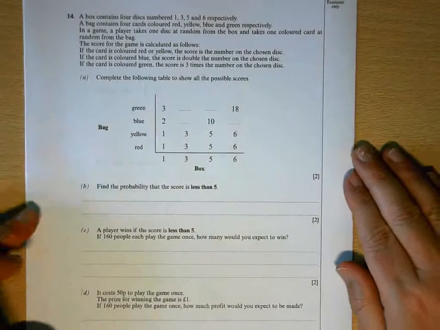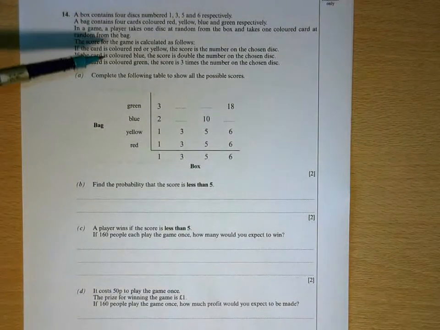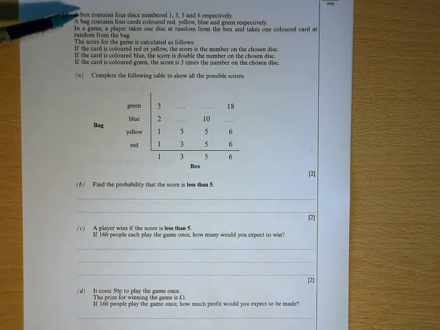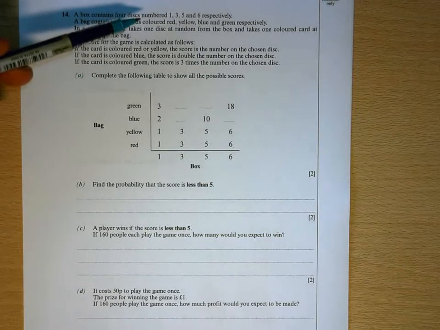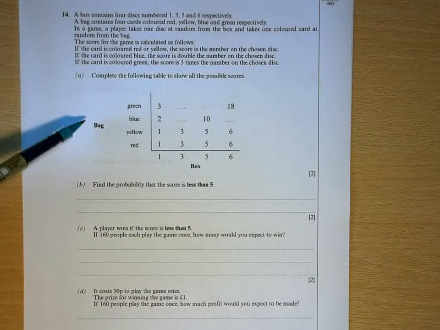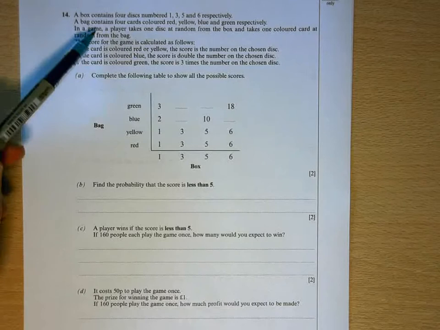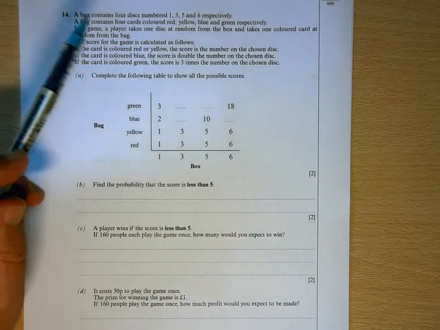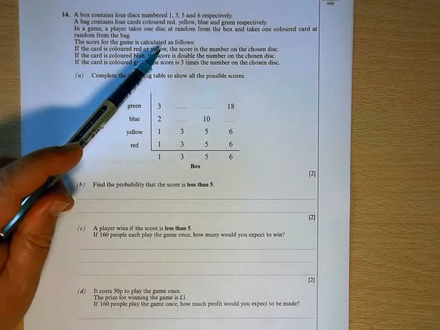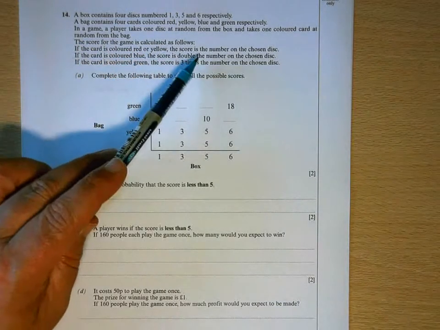Games of chance. As you know, these come up pretty regularly. What we need to do first of all is find out what the rule is for filling in the table. So we've got a box containing 4 discs numbered 1, 3, 5 and 6 respectively, and a bag which contains 4 cards coloured red, yellow, blue and green respectively. In a game, a player takes 1 disc at random from the box and takes 1 coloured card at random from the bag. The score for the game is calculated as follows. If the card is red or yellow, the score is the number on the chosen disc.